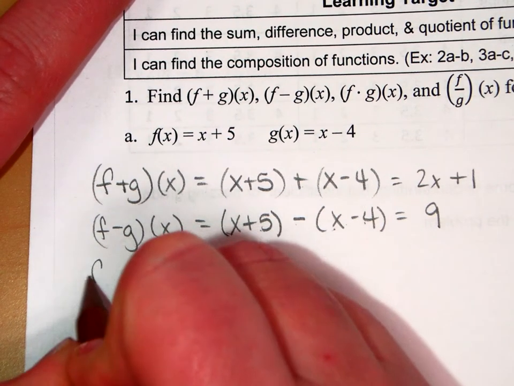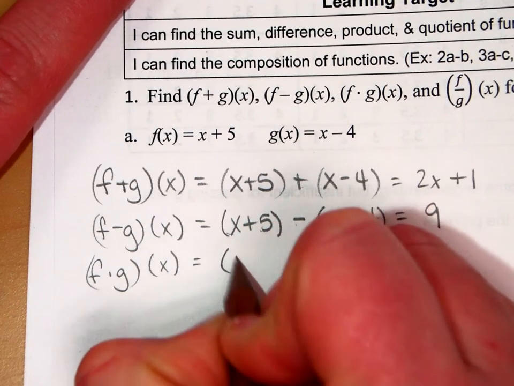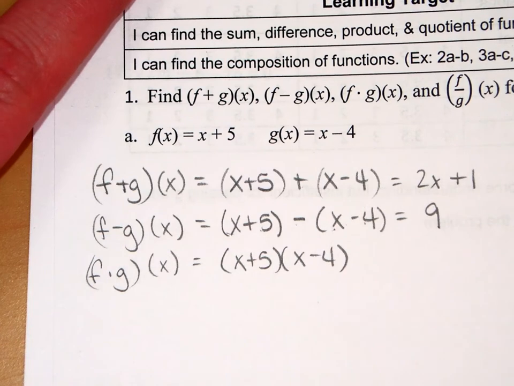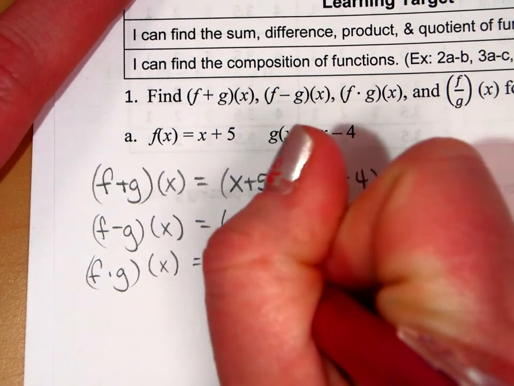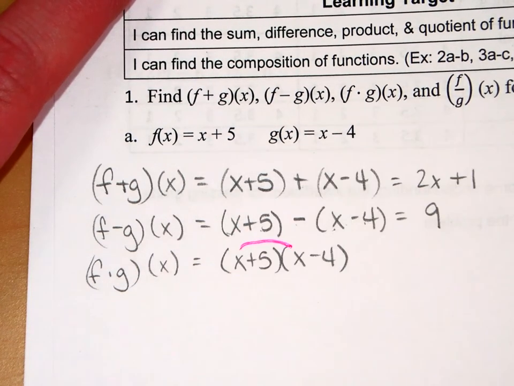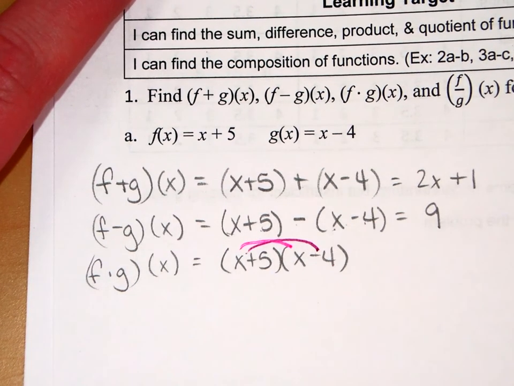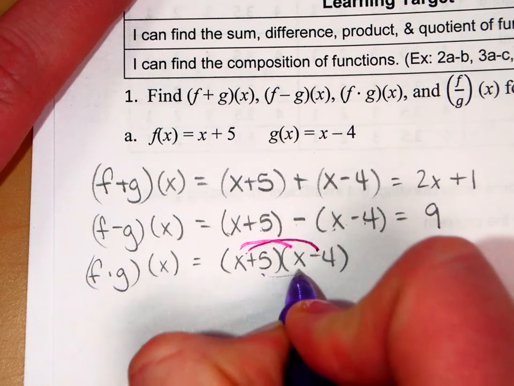Multiplying F times G of X, you're going to take X plus 5 times X minus 4. You actually need to distribute this out. So, I really dislike drawing lines, but we're going to go first, second, third.